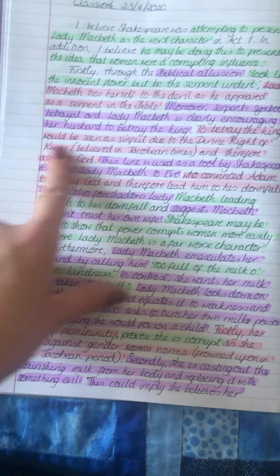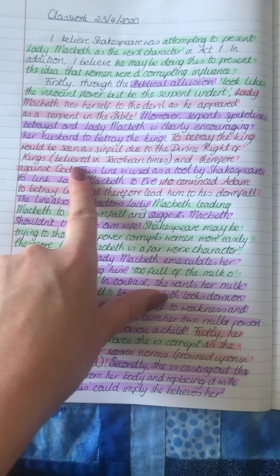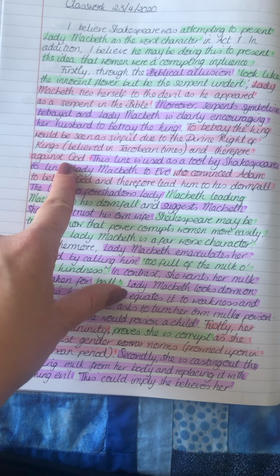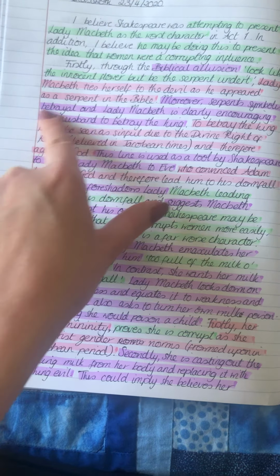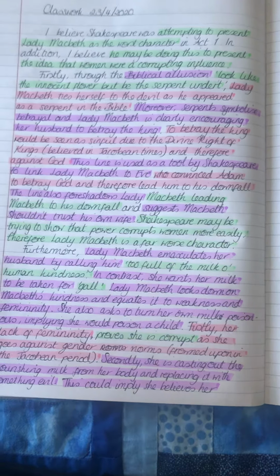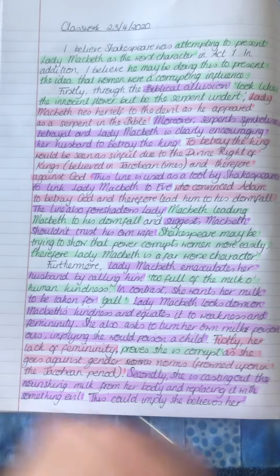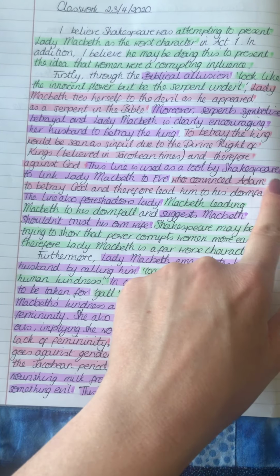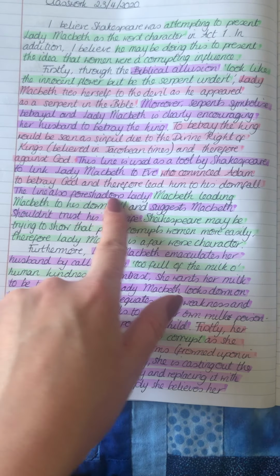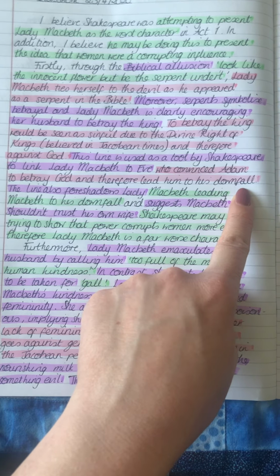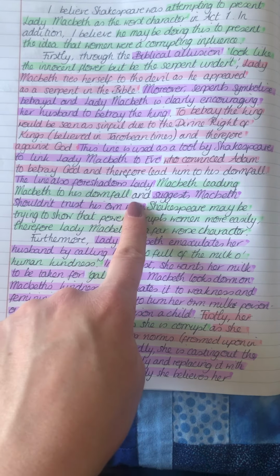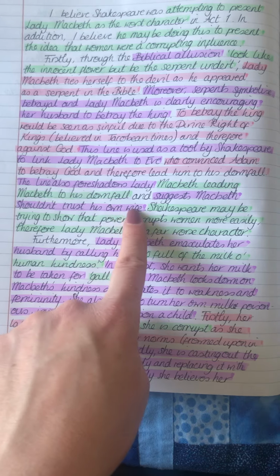To betray the king would be seen as sinful due to the divine right of kings believed in Jacobean times and therefore against God. So look at how this AO3 is just supporting this AO2. That's the reason it's there. It's supporting my language analysis and my analysis of the character. This line is used as a tool by Shakespeare to link Lady Macbeth to Eve, who convinced Adam to betray God and therefore lead him to his downfall. This line also foreshadows Lady Macbeth leading Macbeth to his downfall and suggests Macbeth shouldn't trust his own wife.